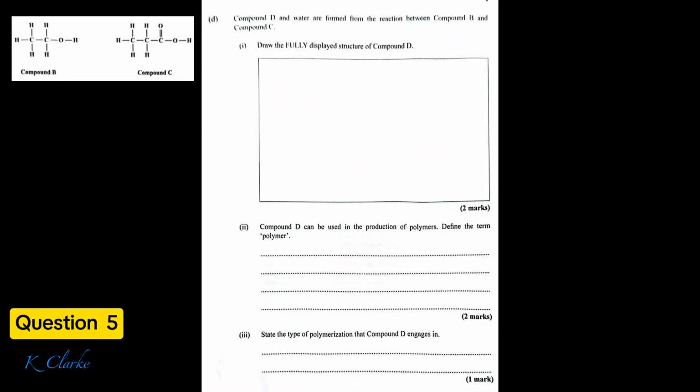D. Compound D and water are formed from the reaction between compound B and C. Part 1. Draw the fully displayed structure of compound D. When compounds B and C react in the presence of concentrated sulfuric acid, hydrogen from compound B and hydroxyl from compound C will be eliminated as water.